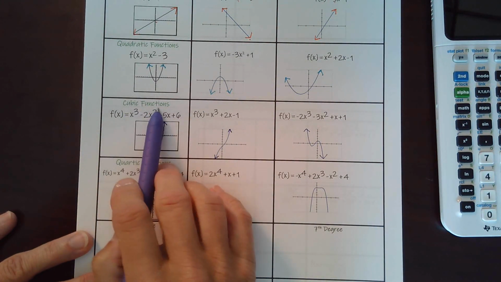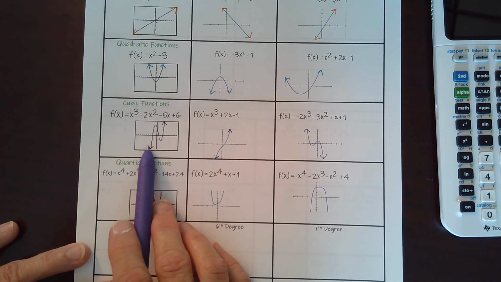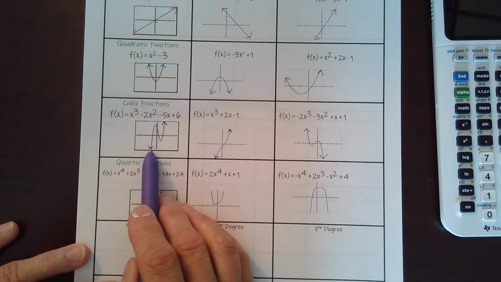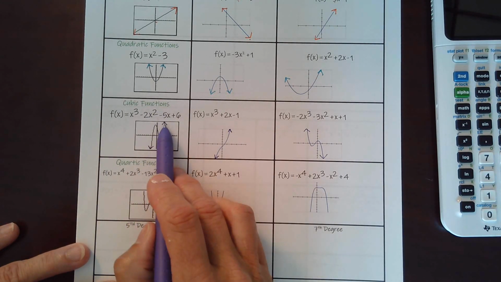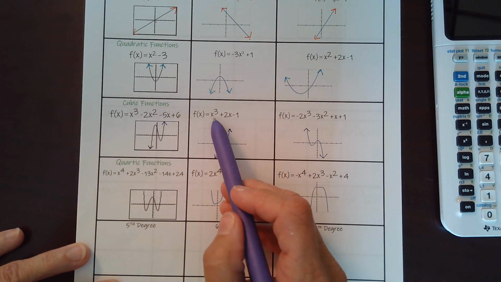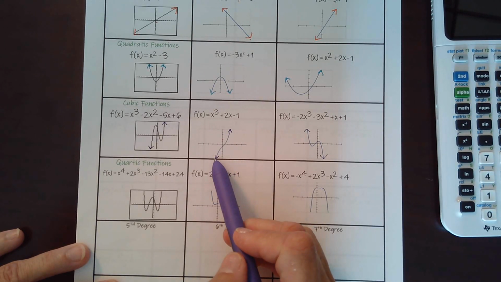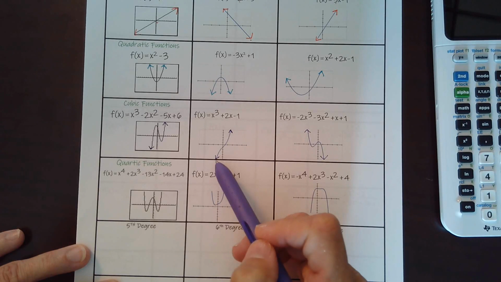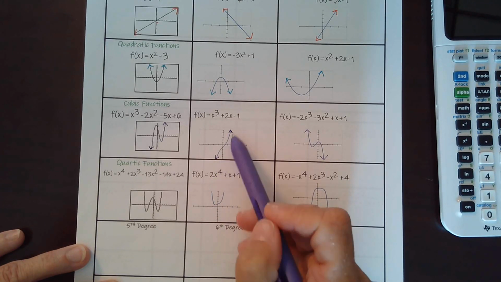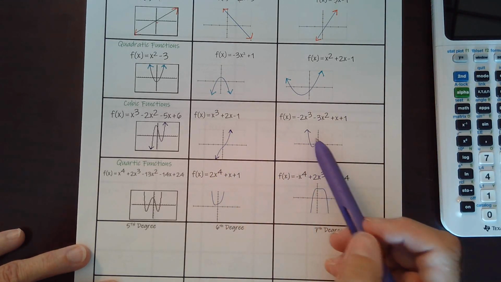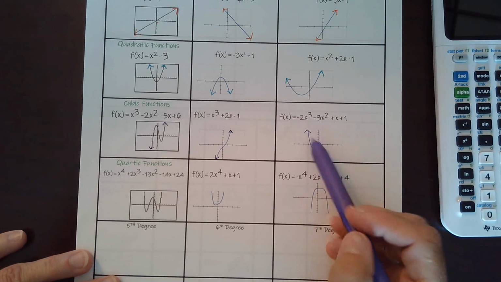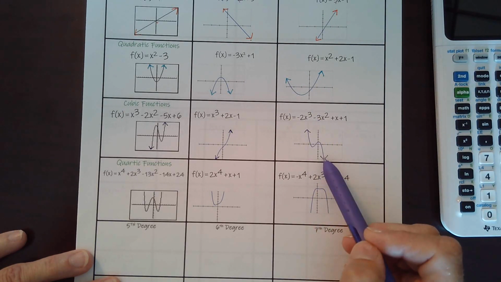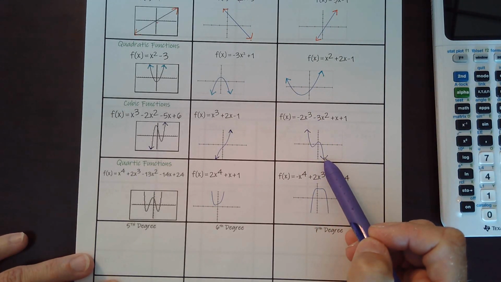But here's an example of a cubic function. This particular cubic function starts down and ends up. Here's another example of a cubic function. The graph starts down and ends up, meaning it starts by pointing down, it ends by pointing up. And this particular cubic function starts up and ends down.